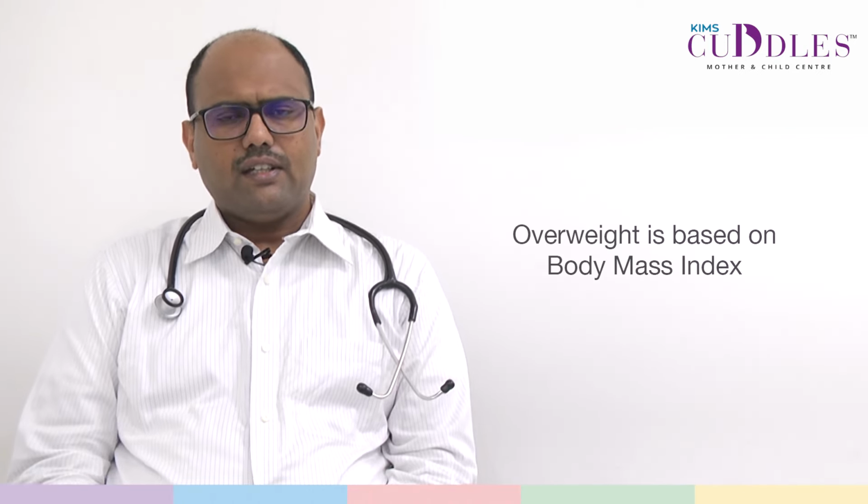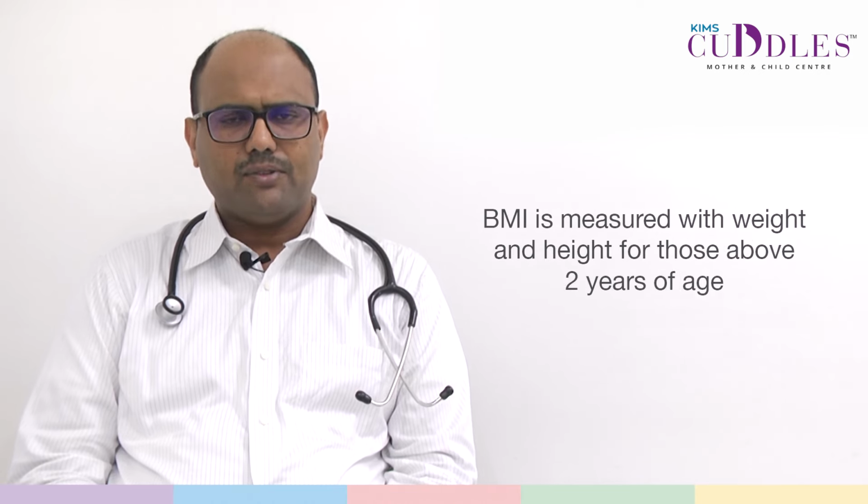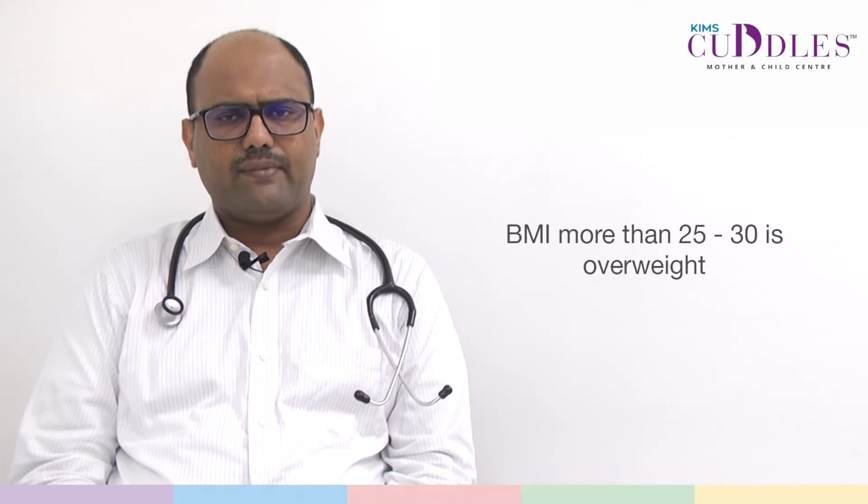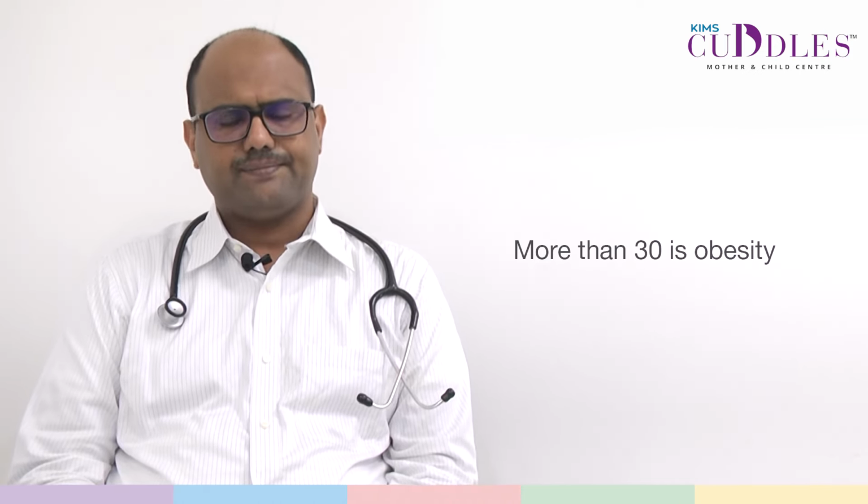The causes of overweight or obesity are very well known to all of us, but we ignore the causes, we overlook them, and we never try to modify those factors at all. The definition of overweight is based on body mass index. Usually above 2 years we take weight and height and calculate body mass index. Below 2 years we don't usually take BMI. So it's very easy to diagnose overweight or obesity based on BMI above 2 years of age. The definition is BMI more than 25, that is 25 to 30 for overweight, or more than 30 for obesity.